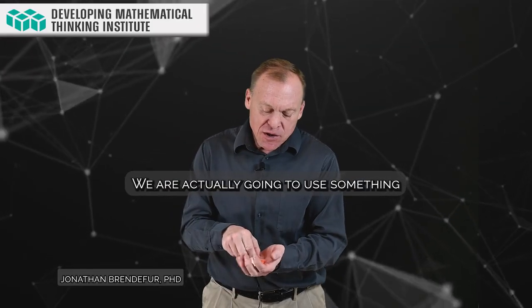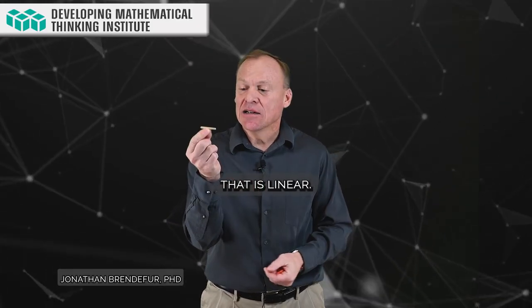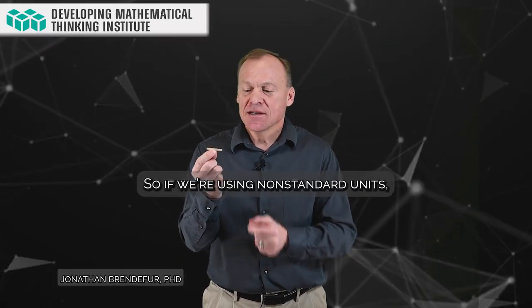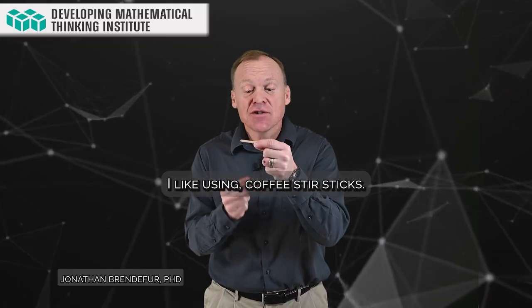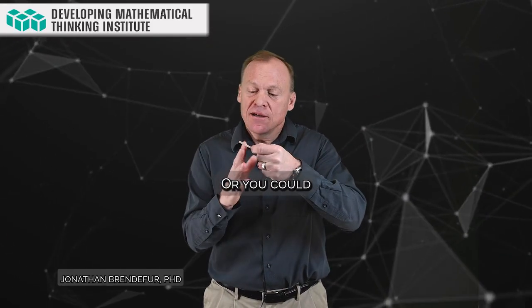At that point, we're going to move to a really important idea: what are the tools we're going to use? We are not going to use a cube. Sometimes I see kids trying to use cubes, the little edge there, to measure the perimeter. We're actually going to use something that is linear. If we're using non-standard units, I like using coffee stir sticks. You can break them off into a non-standard unit, or you could cut them so that they are a centimeter or an inch or whatever you want to use, and then use this initially.